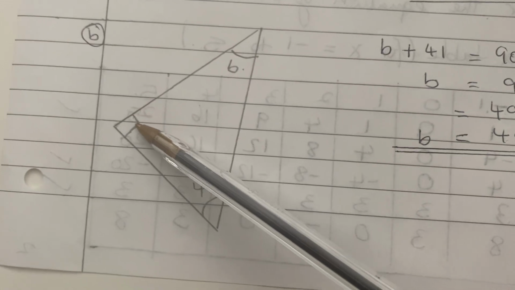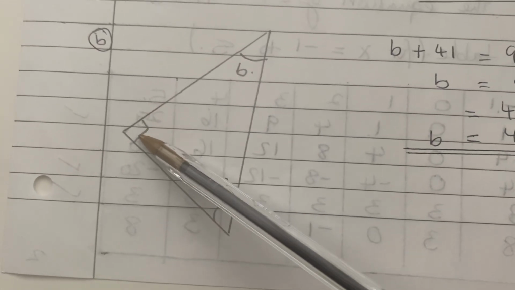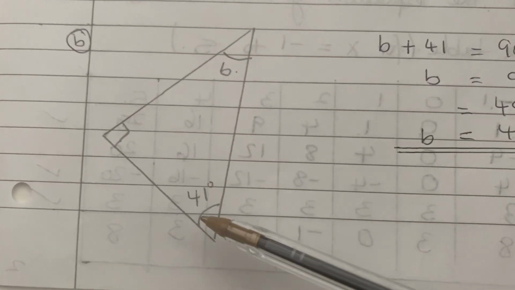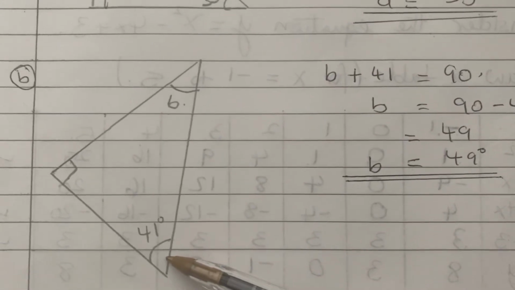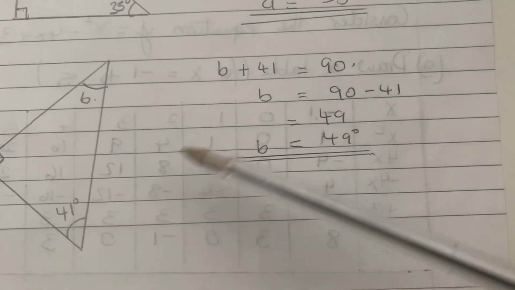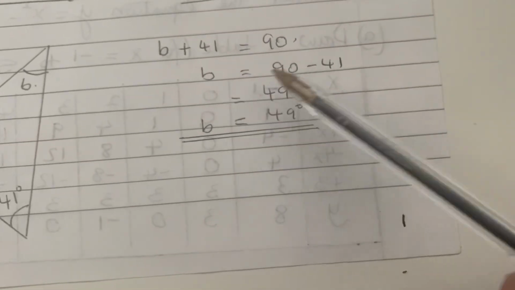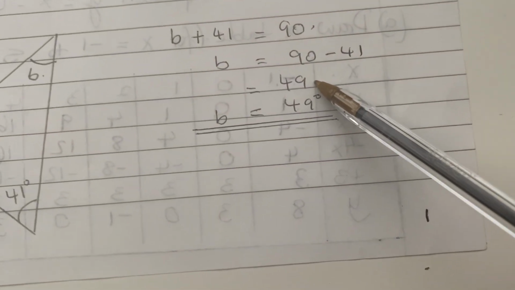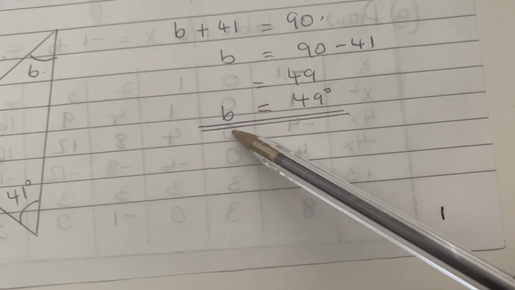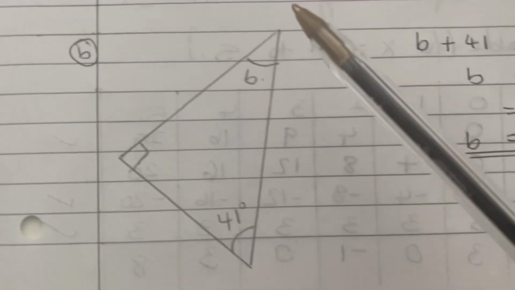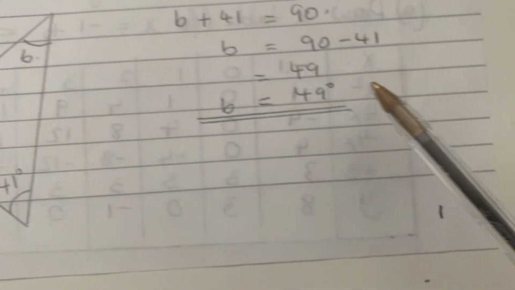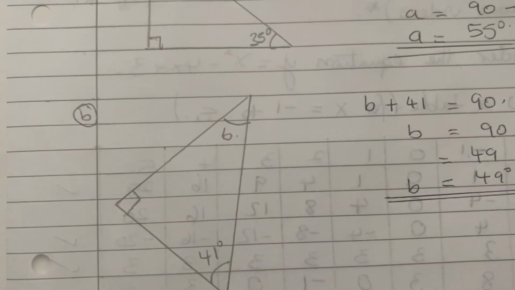That tells me it's a right angle triangle. So B plus 41 should be equal to 90 degrees. So B now is 49. So B is 49 degrees here. Always remember your units.